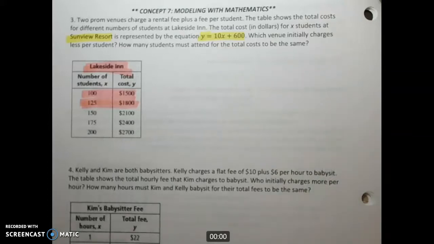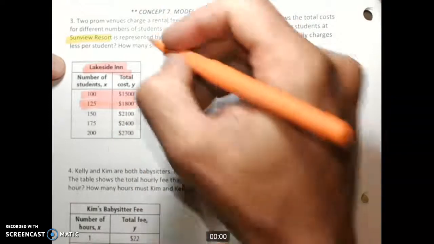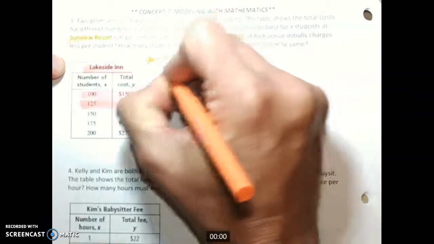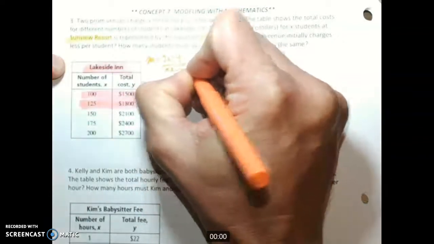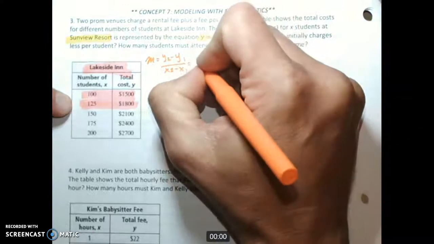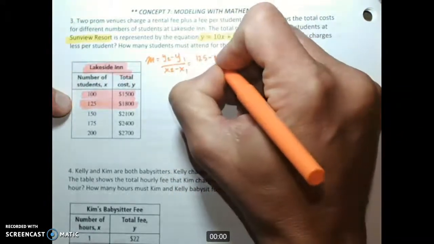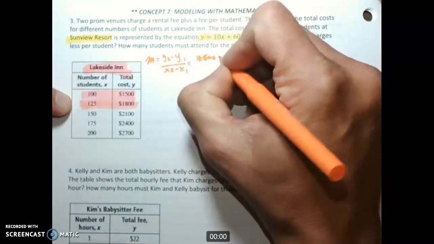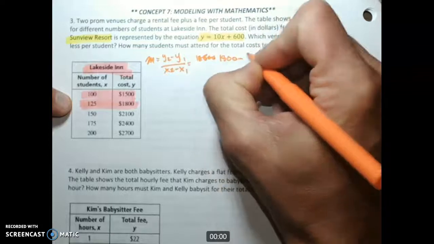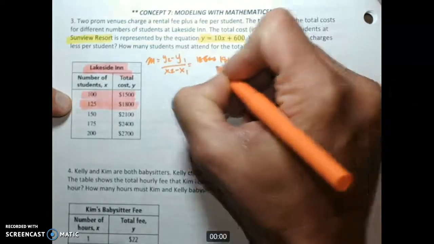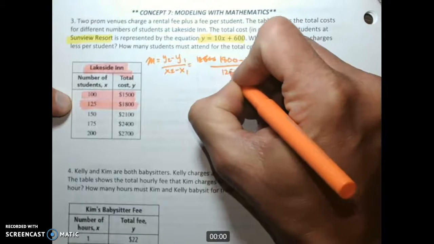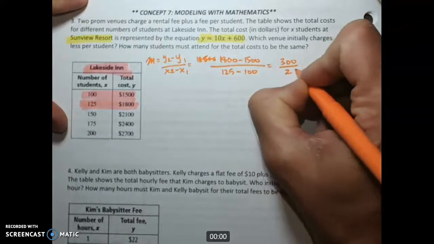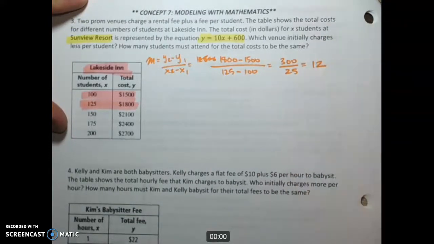Alright, so here we go. First thing first, I'm going to find Lakeside Inn. So my slope is y sub 2 minus y sub 1 over x sub 2 minus x sub 1. Plug that in. I'm going to use 125 minus 1. Oh my gosh, I did that wrong. Sorry about that. So it should be 1,800 minus 1,500 over 125 minus 100. Gives me 300 over 25, which is 12.